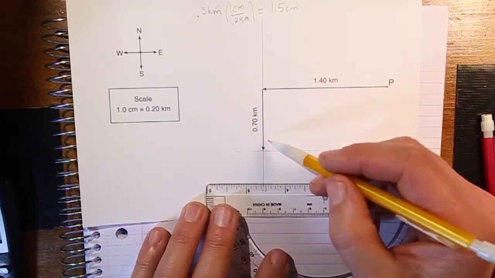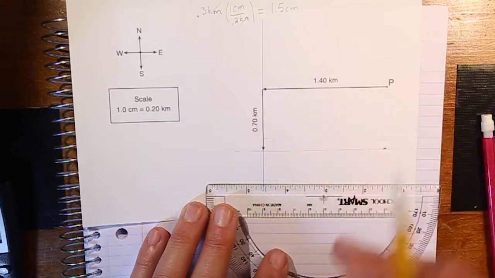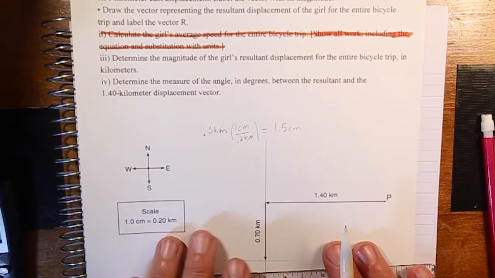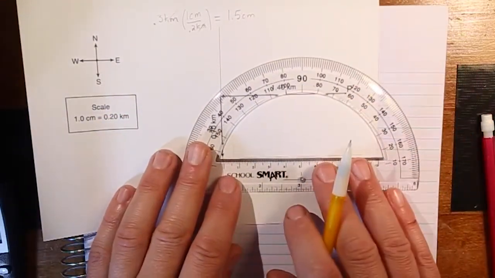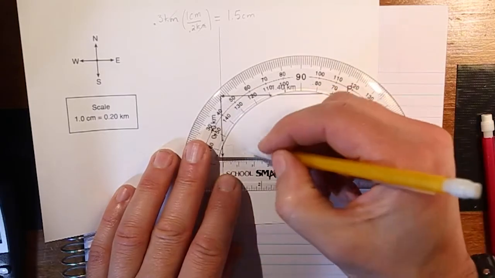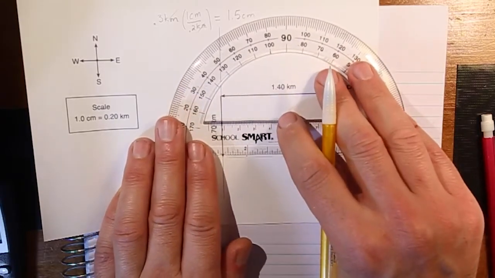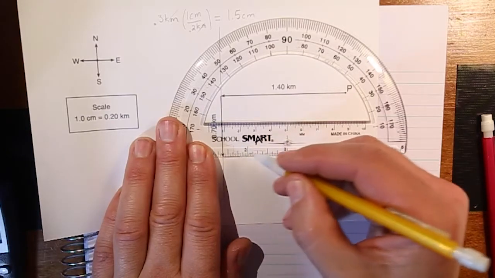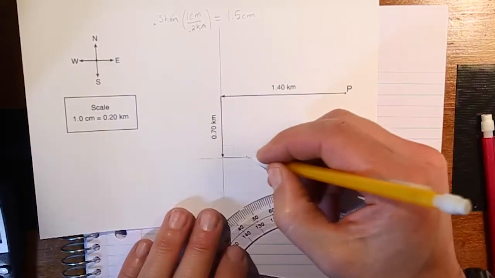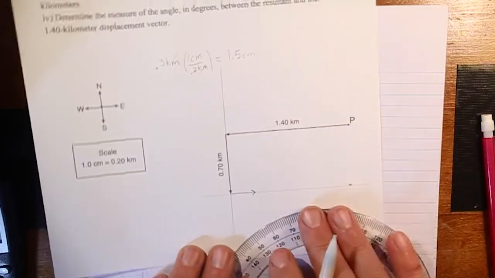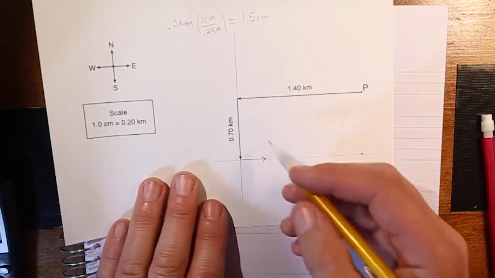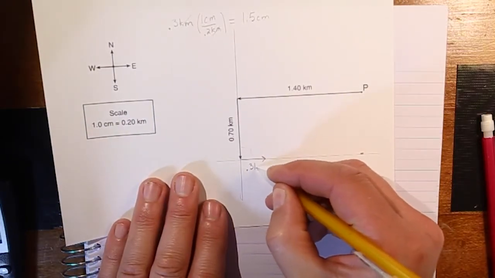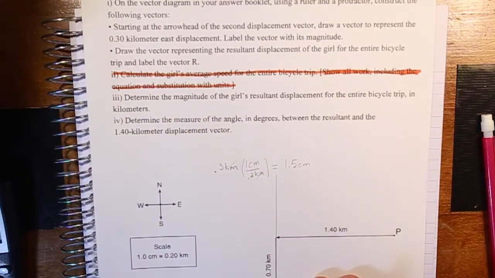And we know for a fact now, because we used the protractor, that this is a 90-degree angle. We determined that the eastward vector has to be 1.5 centimeters. So we're going to come down here and we're going to go out 1.5 centimeters. Okay, and it says label the vector with its magnitude. So we're going to write 0.3 kilometers.